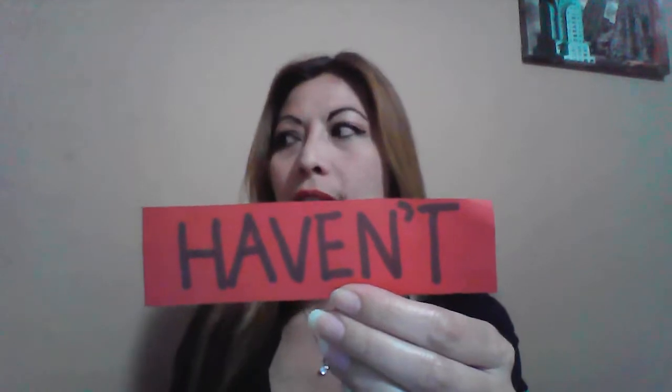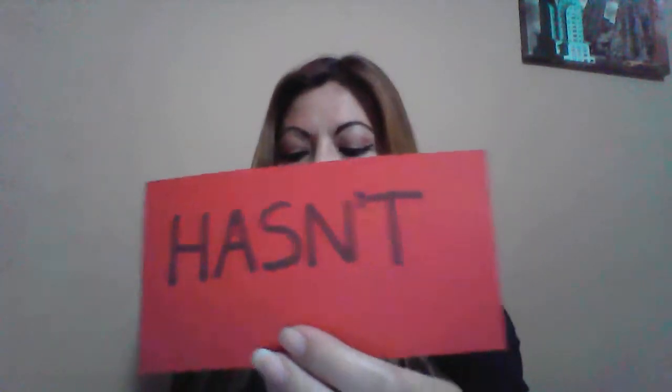If you want to make a negative, you have to use I haven't, you haven't, they haven't, we haven't. All the time you make the negative with the same auxiliary verb have. And the negative part with the third person singular, you have she hasn't, he hasn't, and it hasn't. Okay, right? Do you understand?